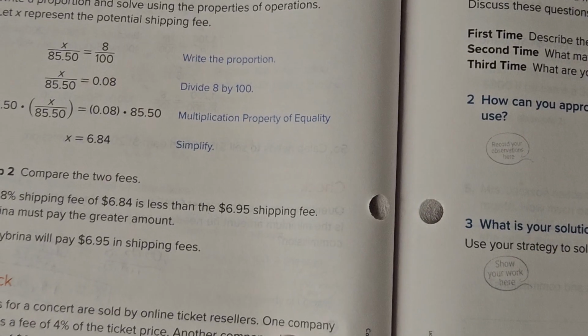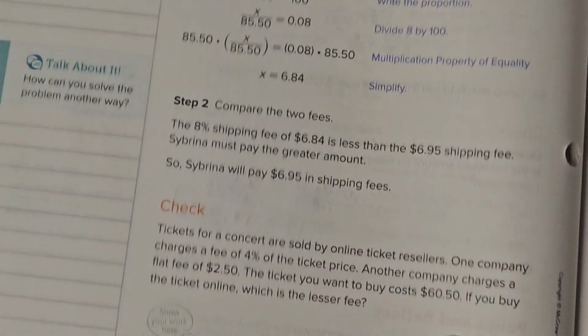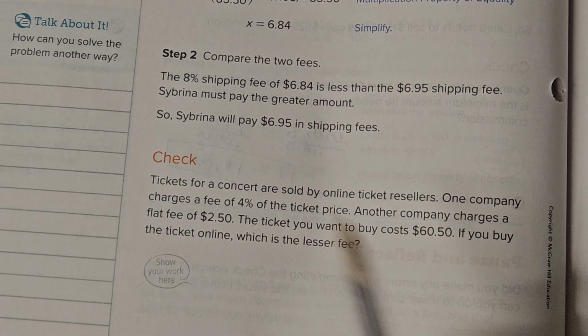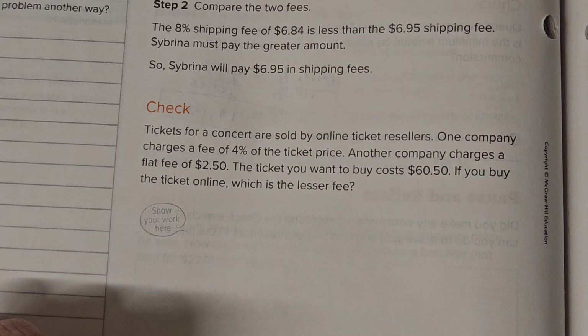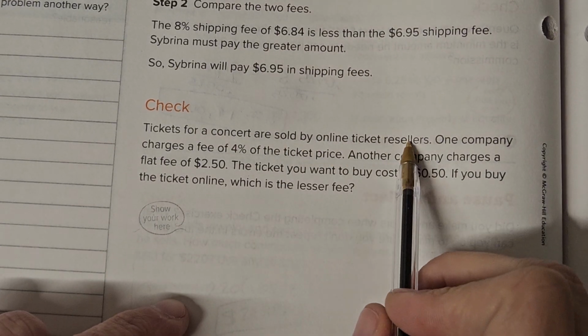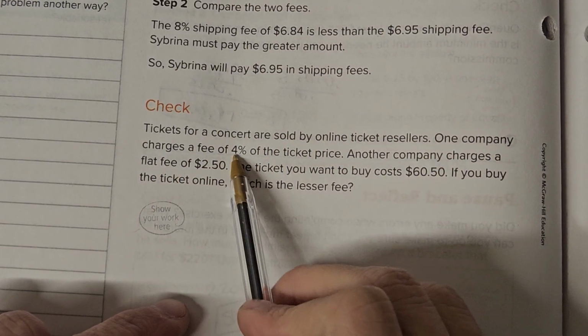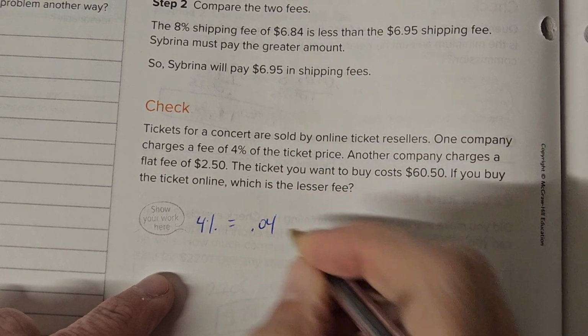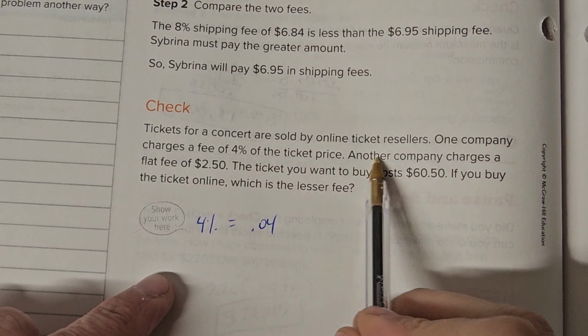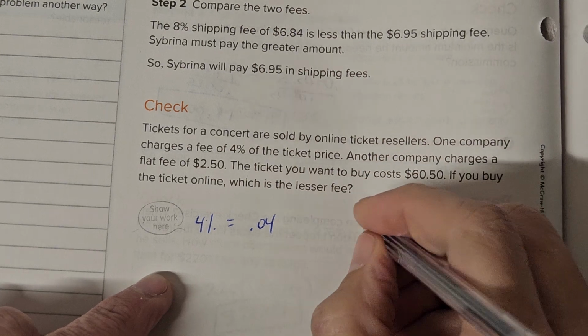Okay, and last one for this lesson, let's talk fees. So we'll go here to the check. This is a real situation. Tickets for a concert are sold by an online ticket reseller. One company charges a 4% fee. 4% equals 0.04 of the ticket price. Another company charges a flat fee of $2.50.